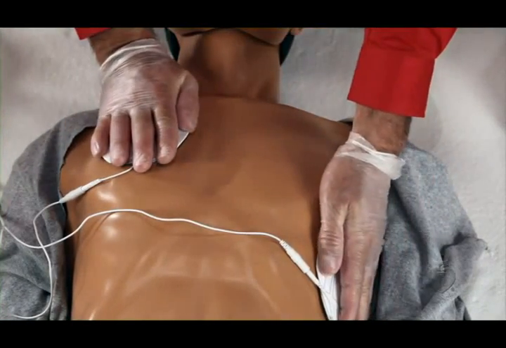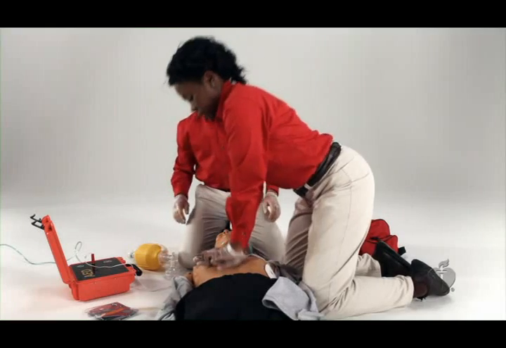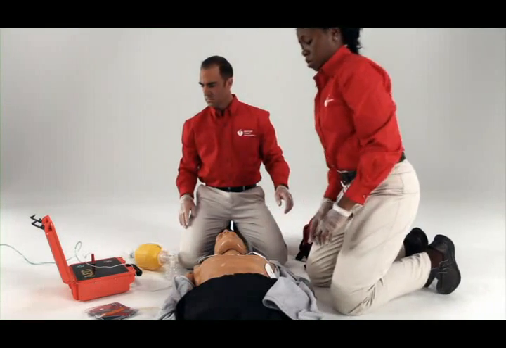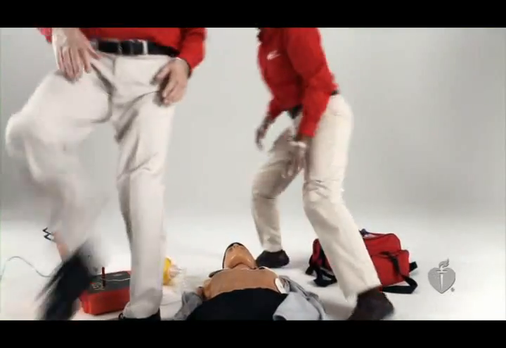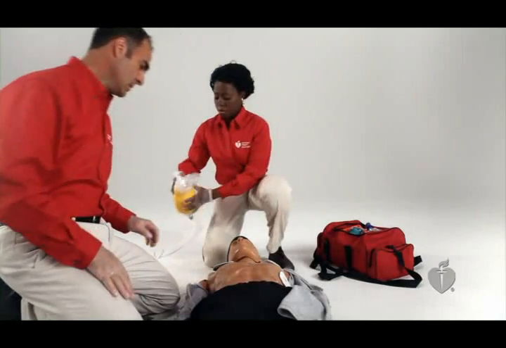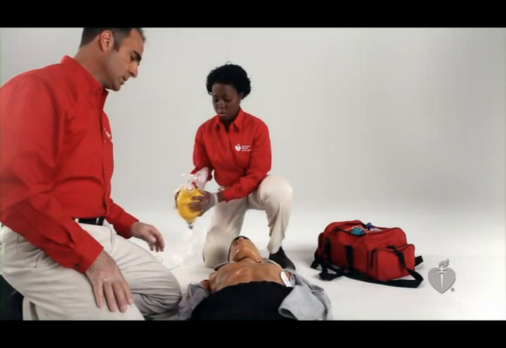If instructed by the AED, clear the victim and analyze the rhythm. 11, 12. Analyzing heart rhythm. Do not touch the patient. Let's switch. Shock needed. Charging. Stay clear of patient. Press the flashing button. Shock advised.